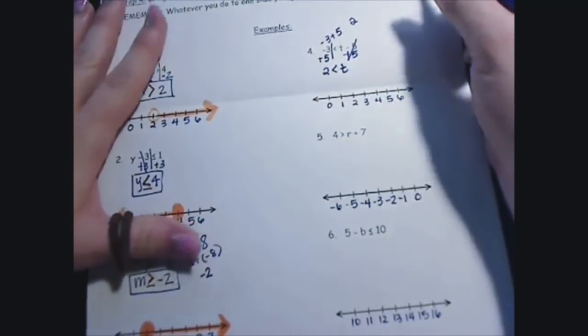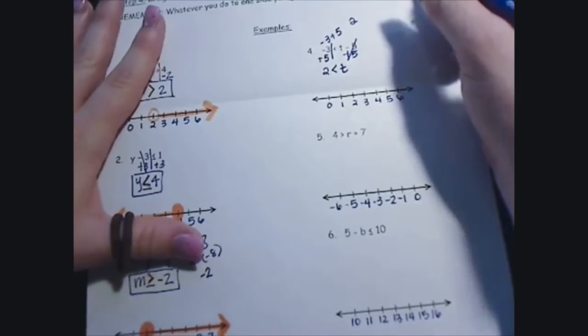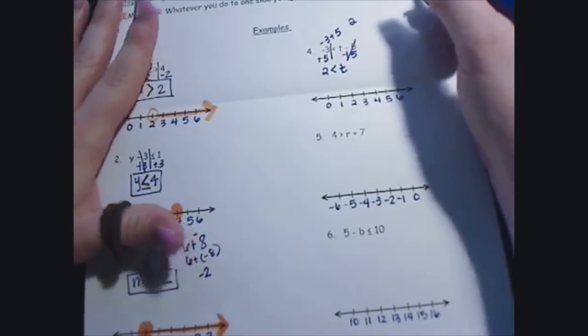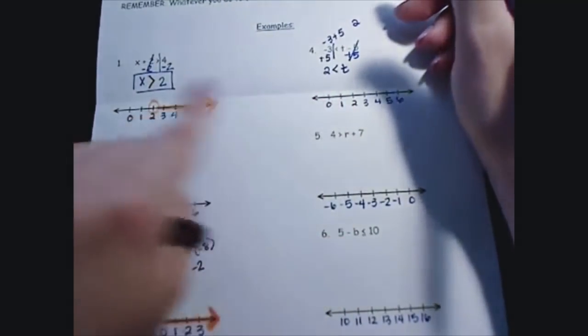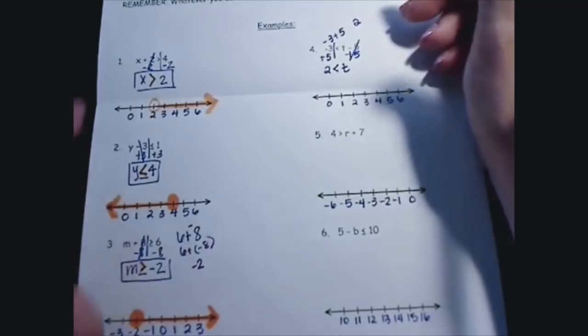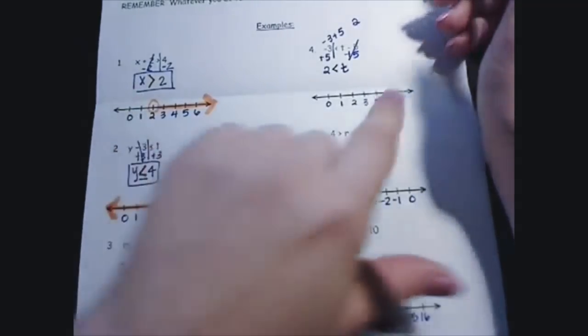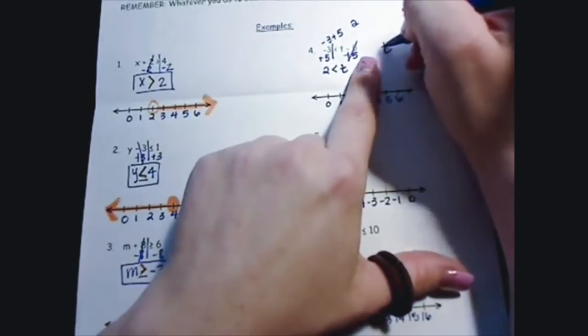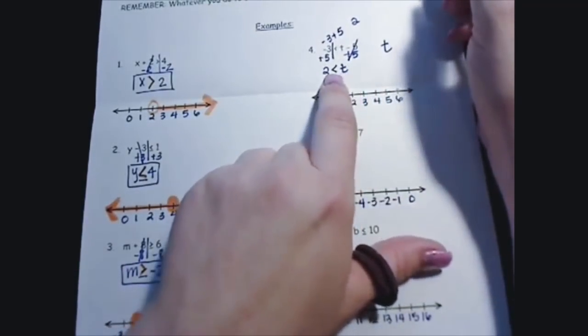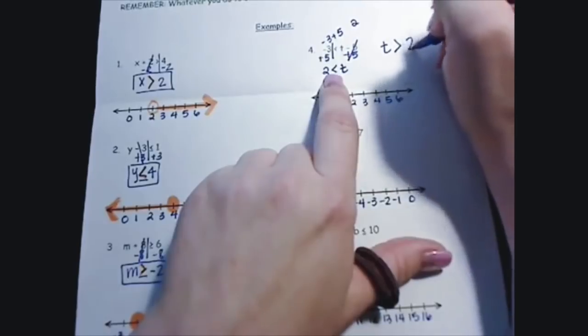Now when you go to graph this, that could get a little confusing, all right? So we need to make sure that we write this where our variable is first, like we have over here, where our variable is first. So I'm going to flip this around. So I have t is greater than 2.